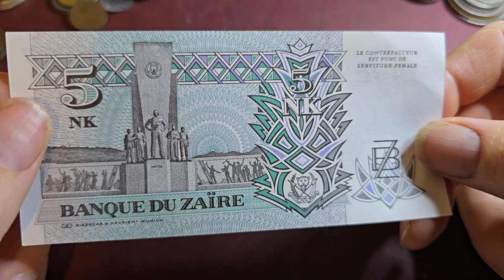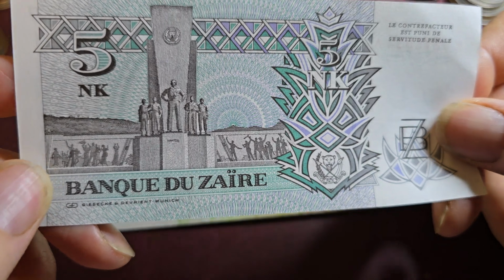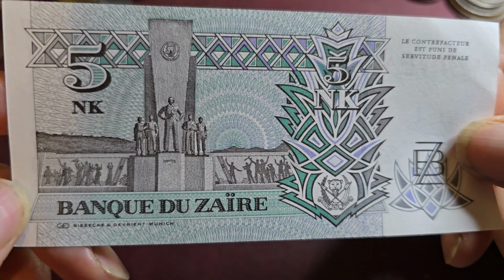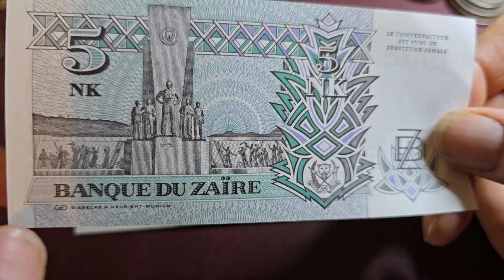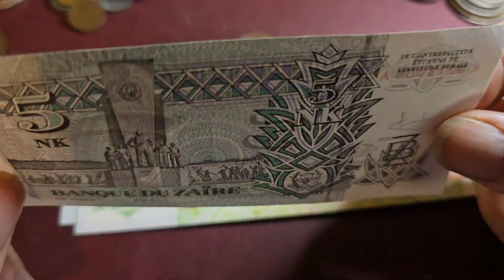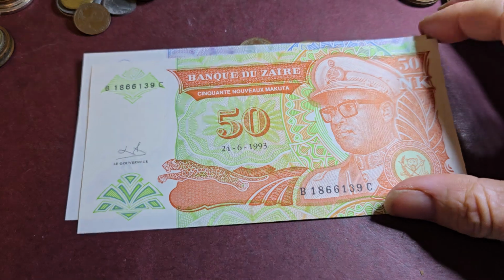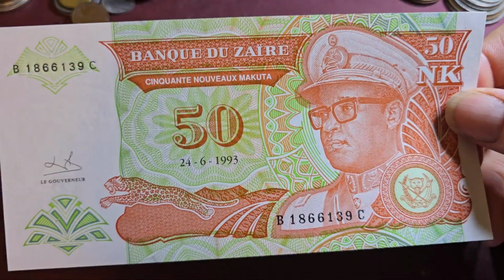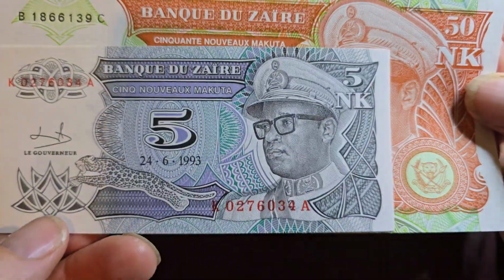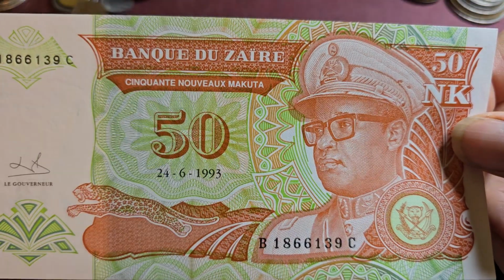Okay, so this is the independence monument in Kinshasa. Say independence from Belgium, and it's printed in Germany, in Munich. So quite really, if you're getting this, you should be able to get it for $5 or less. Then we have the 50 Makuta. So that's only 10 times face value of that one. So it's worth half a Zaire.